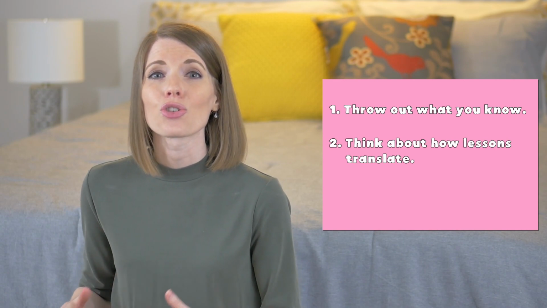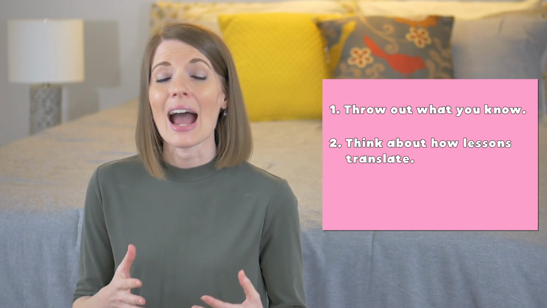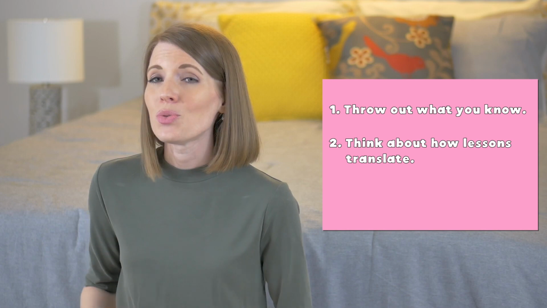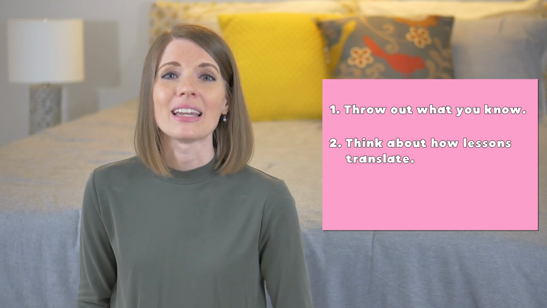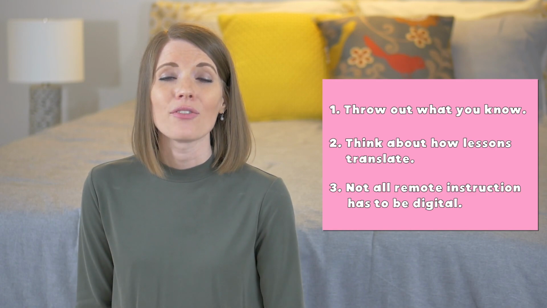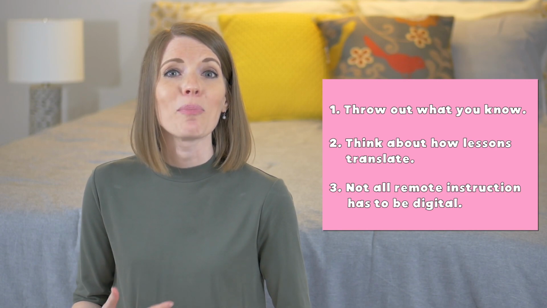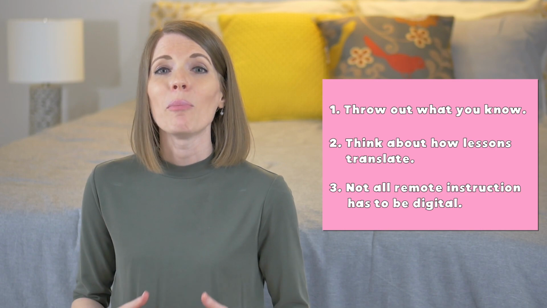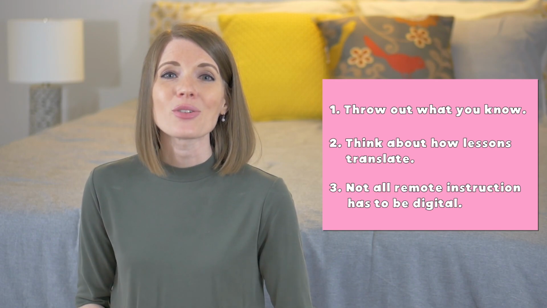Number 2 is I want you to think about, how do your lessons and activities translate? So it's not doing exactly the same thing that you've been doing, but it's looking at, how can I take what I've been doing and do it in this environment with the tools that I've been given? And the third thing that I want you to keep in mind is digital does not mean that everything has to be digital. You can still have your students do activities at home that are not digital and then upload them or share what they've done with you, but 100% of instruction does not have to take place on the computer.